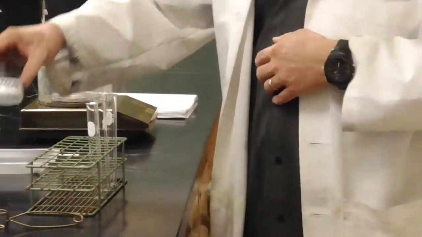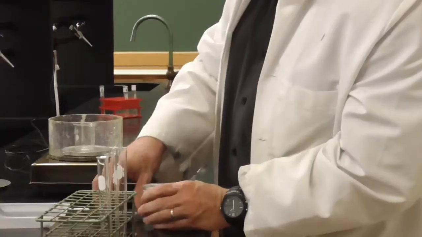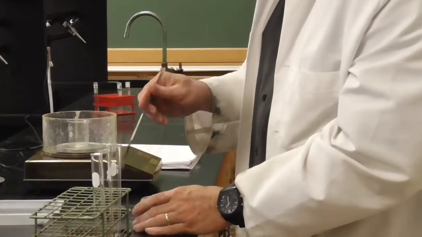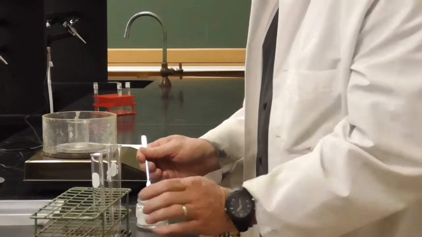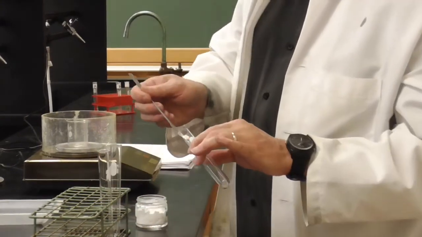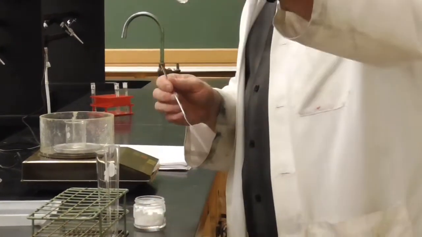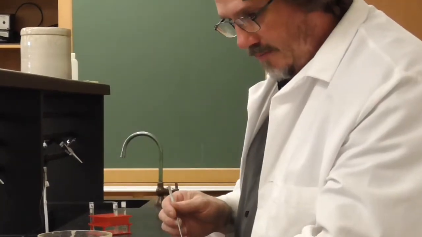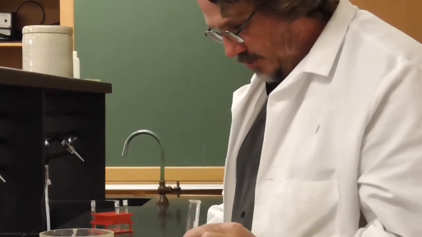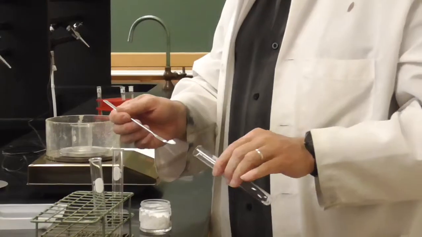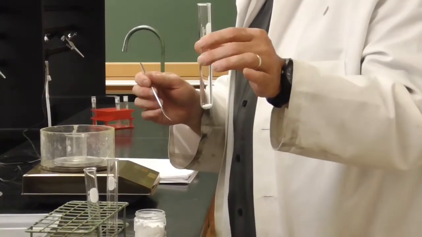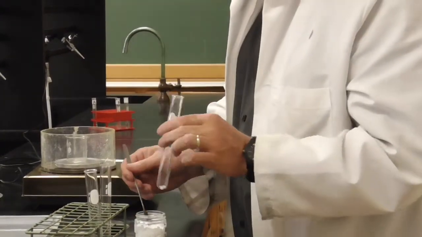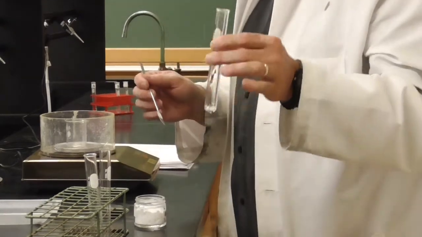And now the baking soda, we'll add a little bit to the bottom of each one. There you go, a little bit down in there. I'm just doing kind of a tipful on the spatula each time, just so it's at the very bottom.